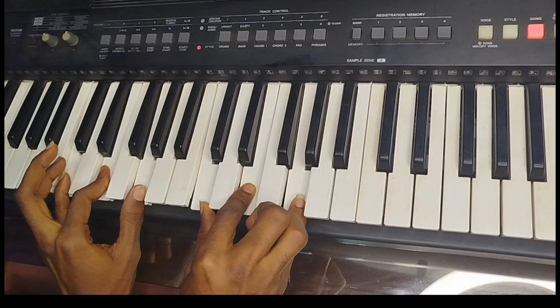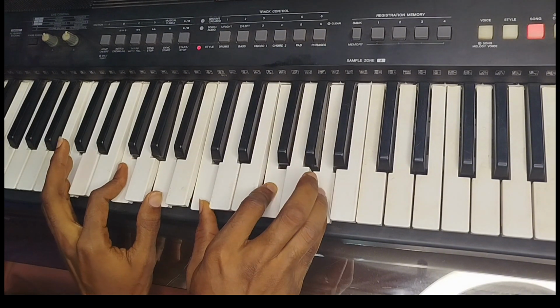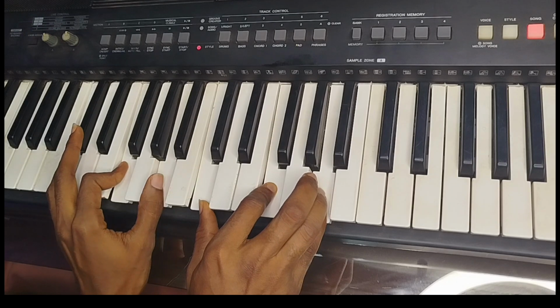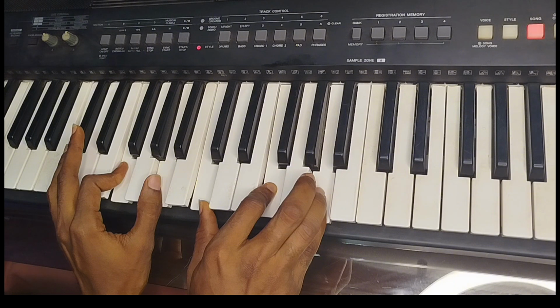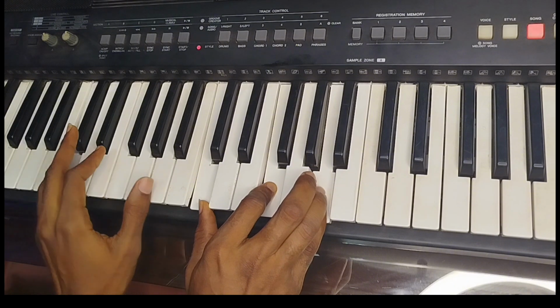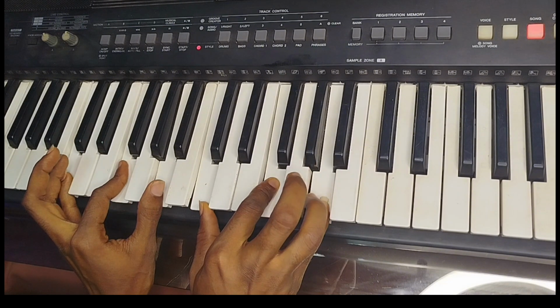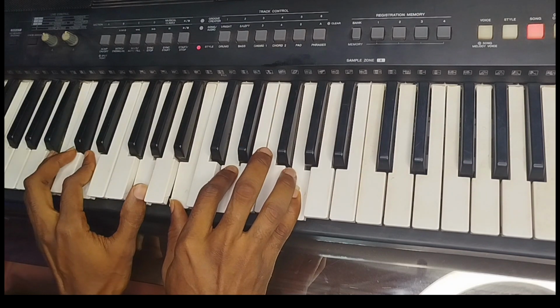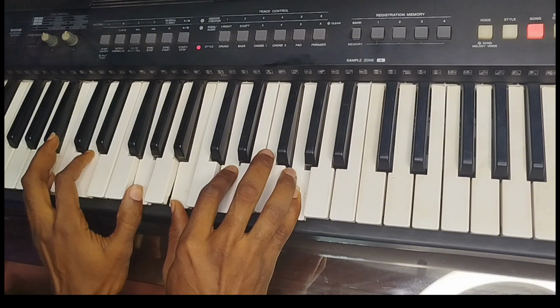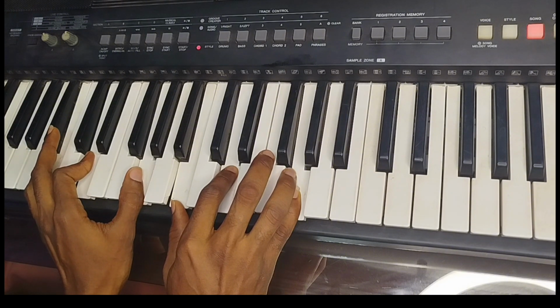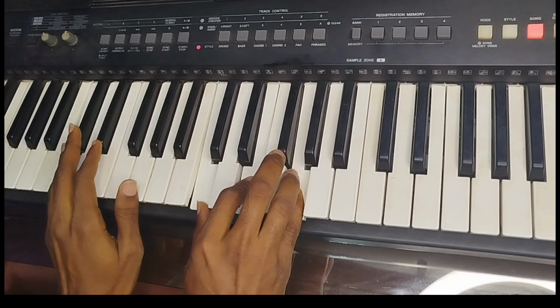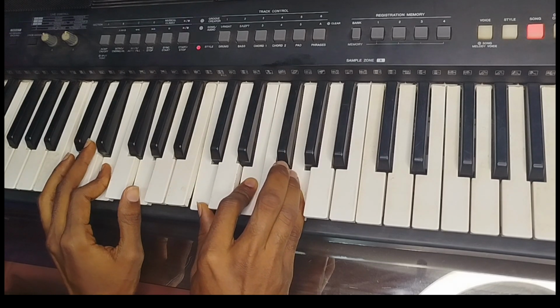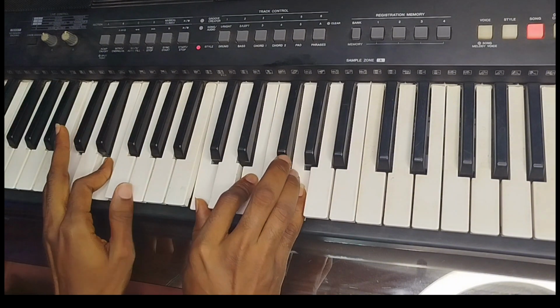Understand? So your fa, your do, fa, and your la. Your sol, which is your 5, your ti, re, sol. You understand? You can also invert this chord.